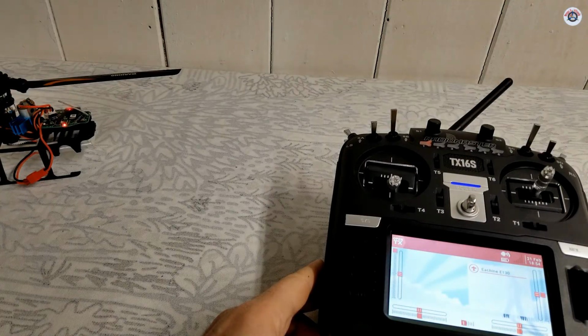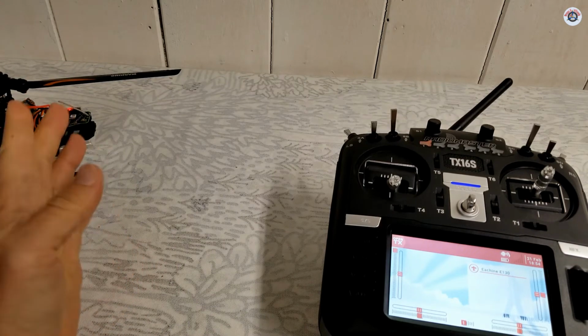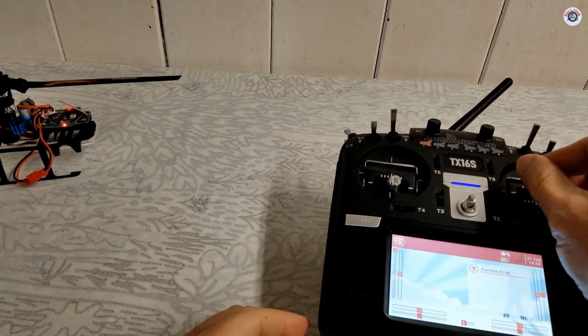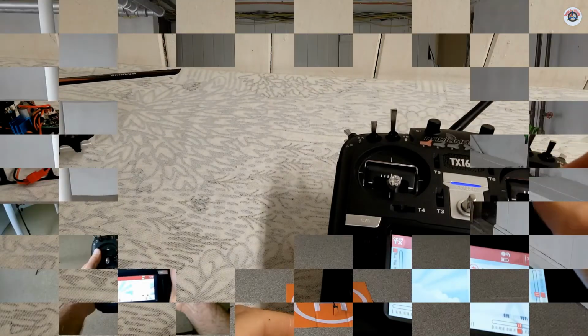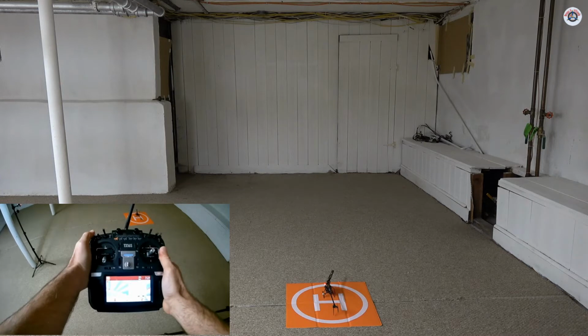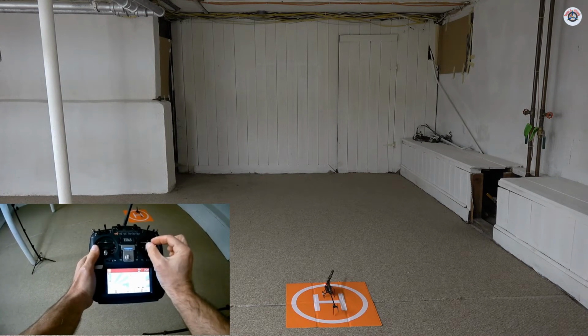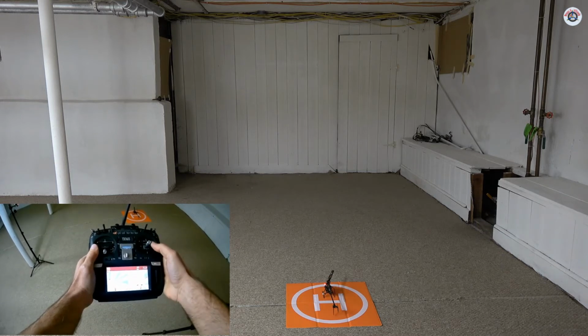And just wait a couple seconds, and now the lights are blinking fast, and they stop blinking, and everything is good. As you can see, they are bound. So here we are. And what we need to do is start with 100%, because if you decrease the rates, the throws on the sticks are not going to be enough to be able to, for example, do the calibration.